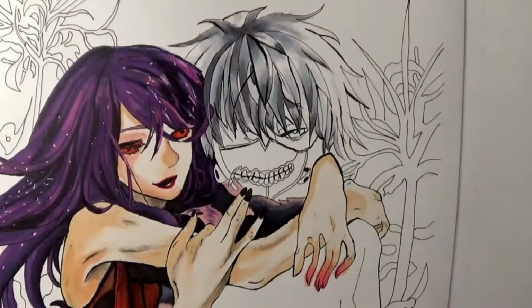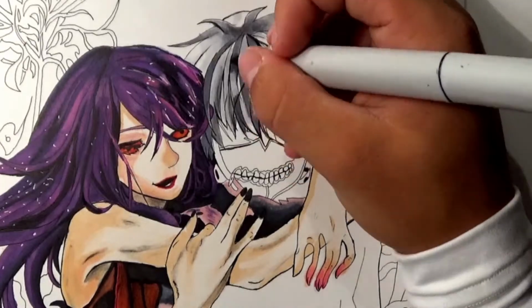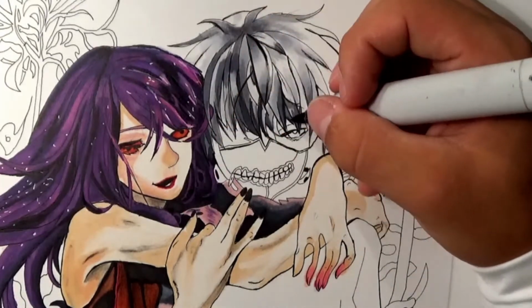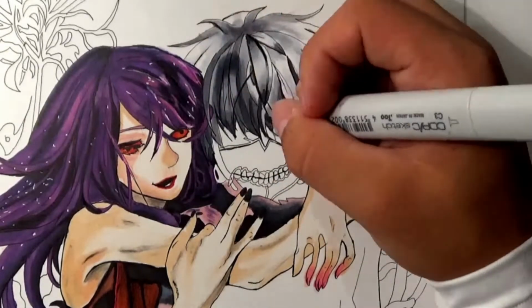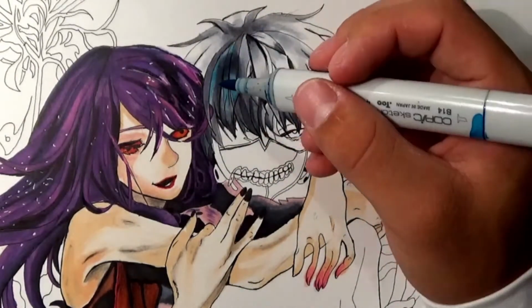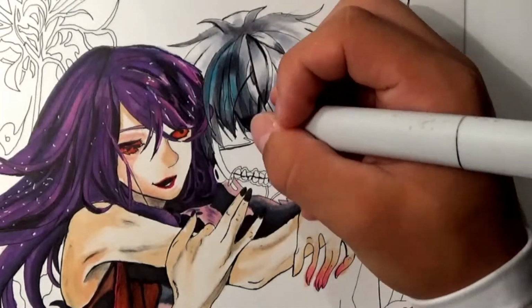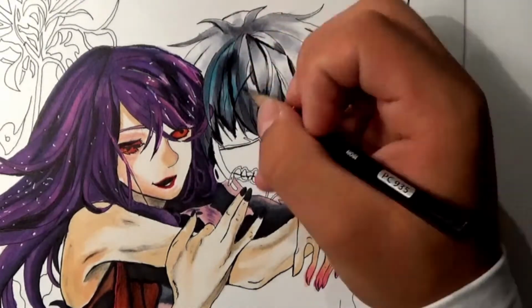Because you can't make it just kind of plain. Well, you really can, but having all the different features and all the colors in his hair really shines and makes the drawing. And also I added a little bit of a blue effect on the left side of the hair. As you see, it's very, very nice. So that's really what I did with Ken.